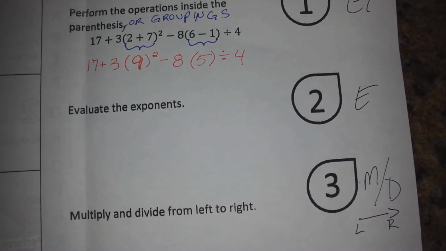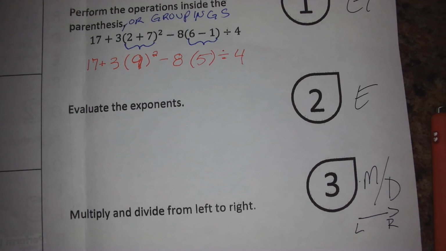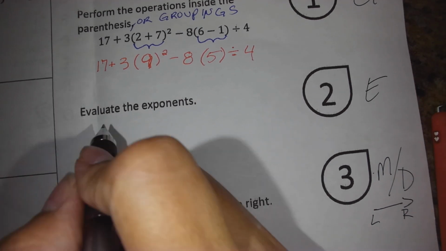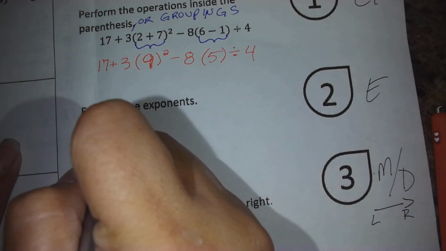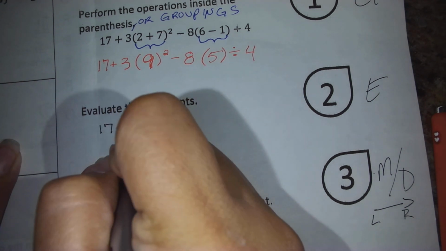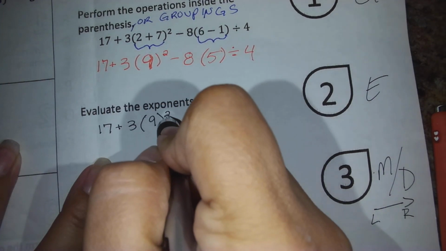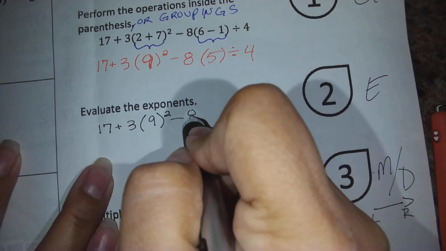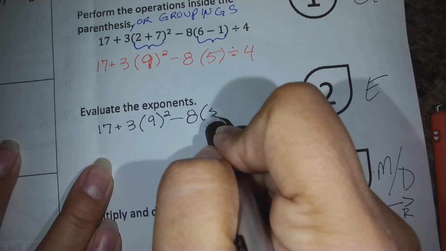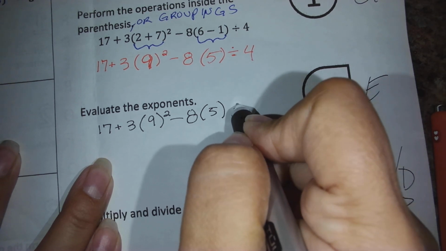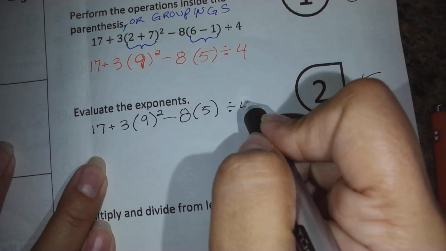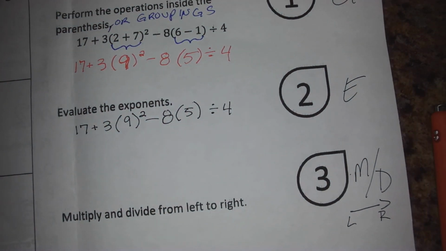Step 2, we're going to evaluate the exponents. So just for the sake of argument, I'm going to copy everything down again so that way I know where we're going with this. But Miss Carpio, I know what I'm doing. No. Humor me.